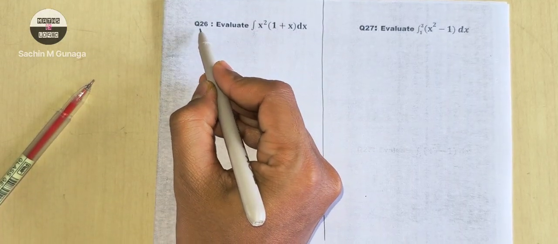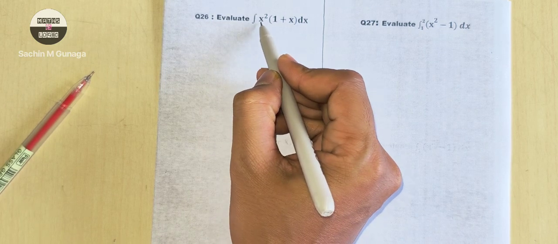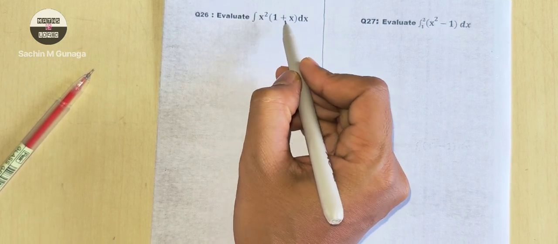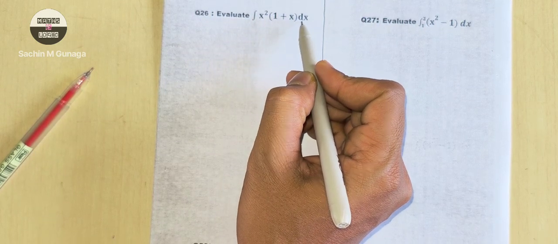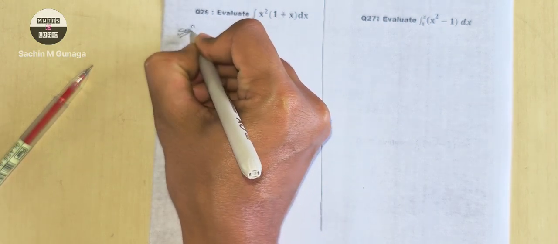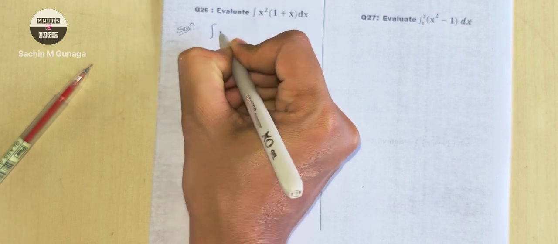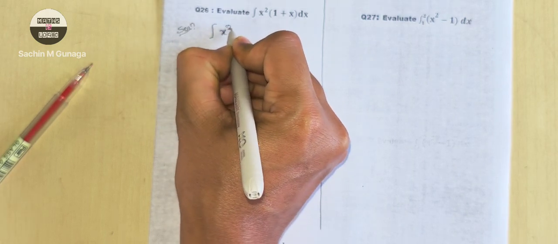Next, question number 26. Evaluate integration of x square into bracket (1 plus x) with respect to dx. So here, if you want to solve such type of problem, what we need to do is, in the first step, we need to open the bracket.